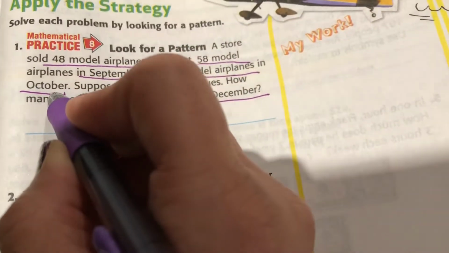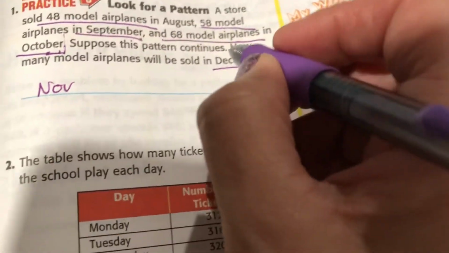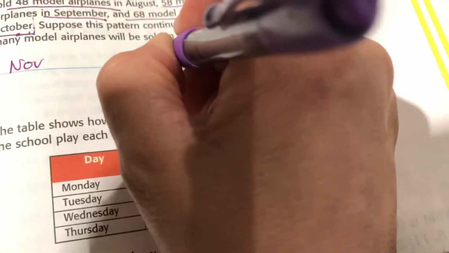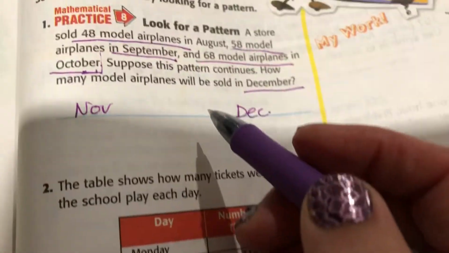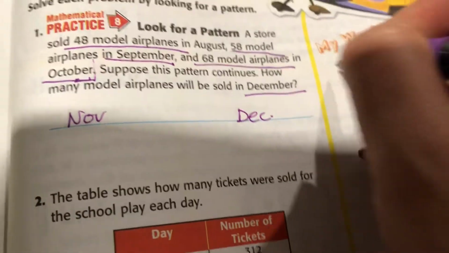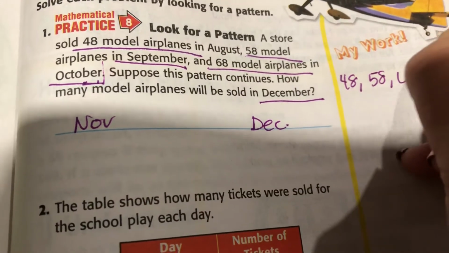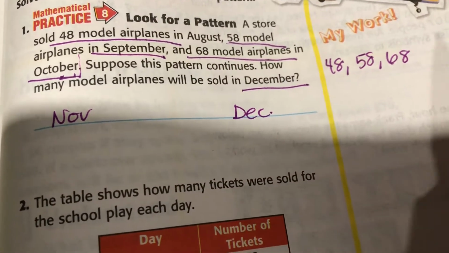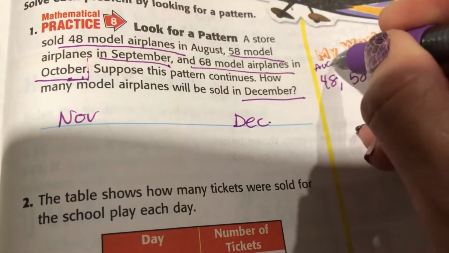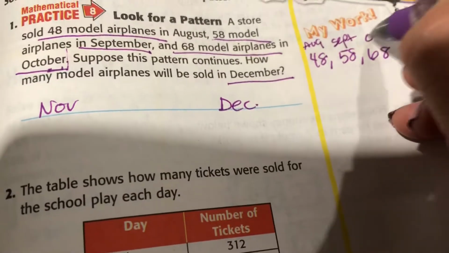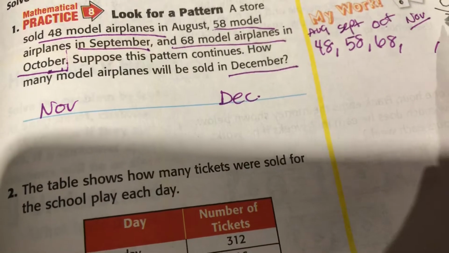Okay, so they stop in October, so we need to know November's, and then we need to know December. So what do we know? What's the sequence? The sequence is 48, 58, 68. Okay, so that's August, September, October. So now we need November, and then we need December.